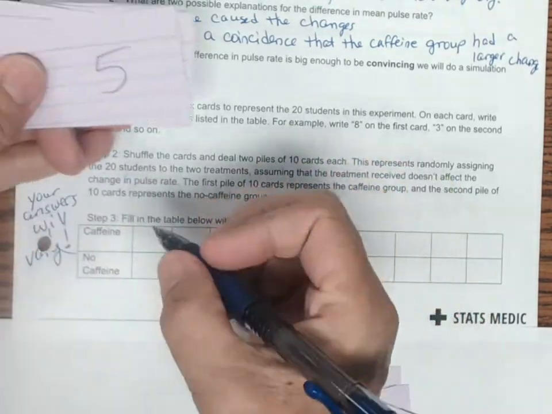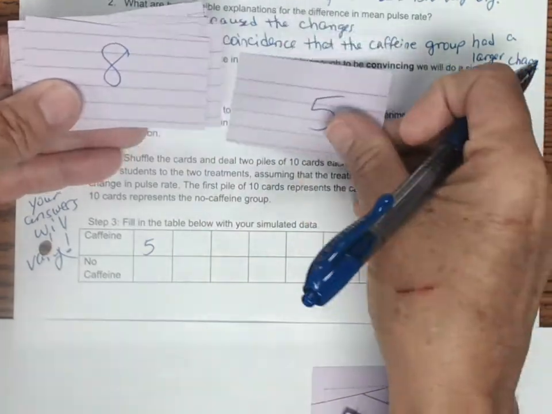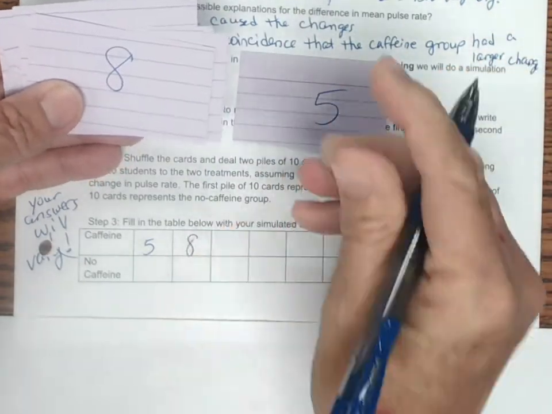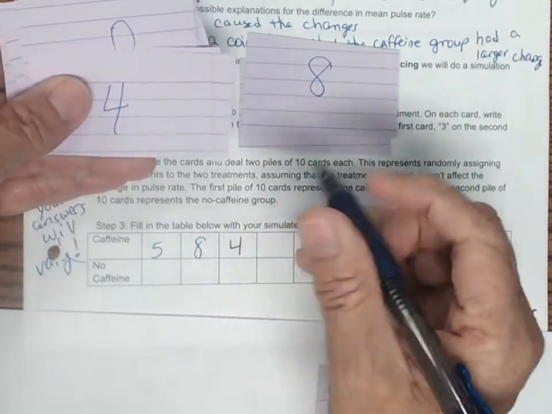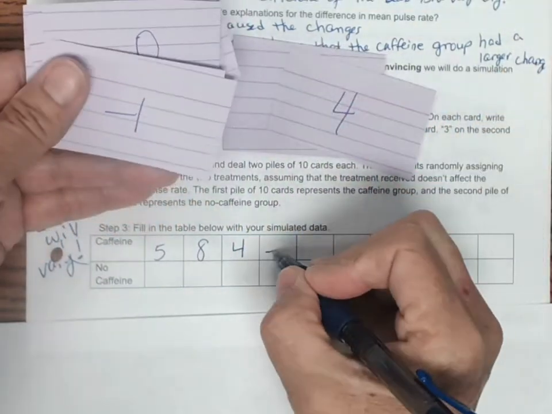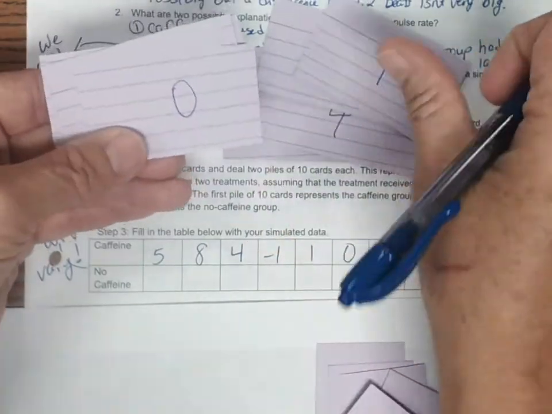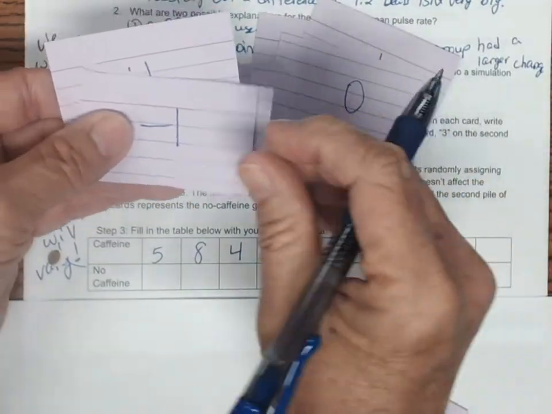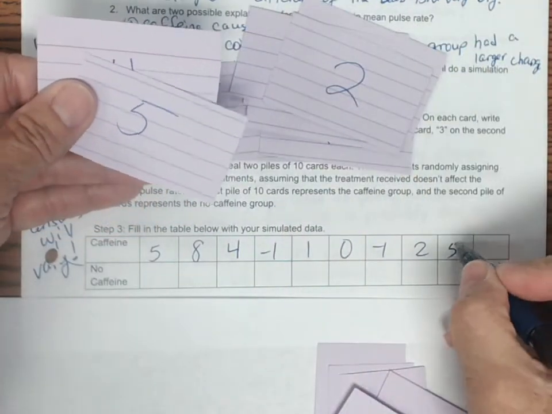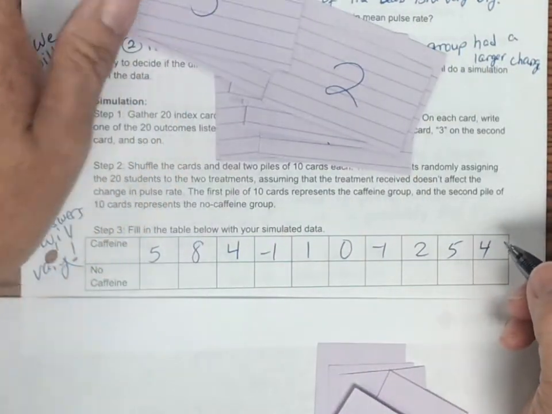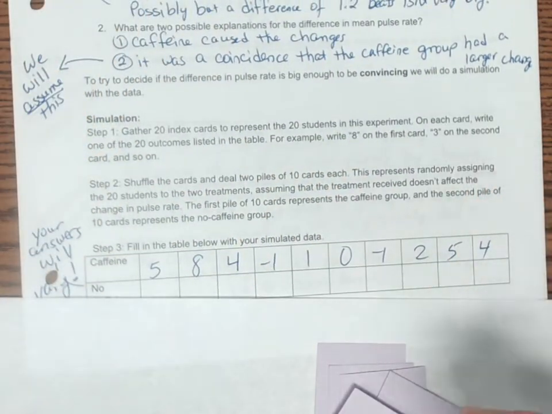I'm going to turn them over. I'm just going to fill in these numbers. So this person had a change of 5 beats per minute. This one had 8. And we're just going to continue filling in our chart like this. So 4, -1, 1, 0, -1, 2, 5, and 4. And again, this was just a mixed up random sample because we're assuming that it was just coincidence.